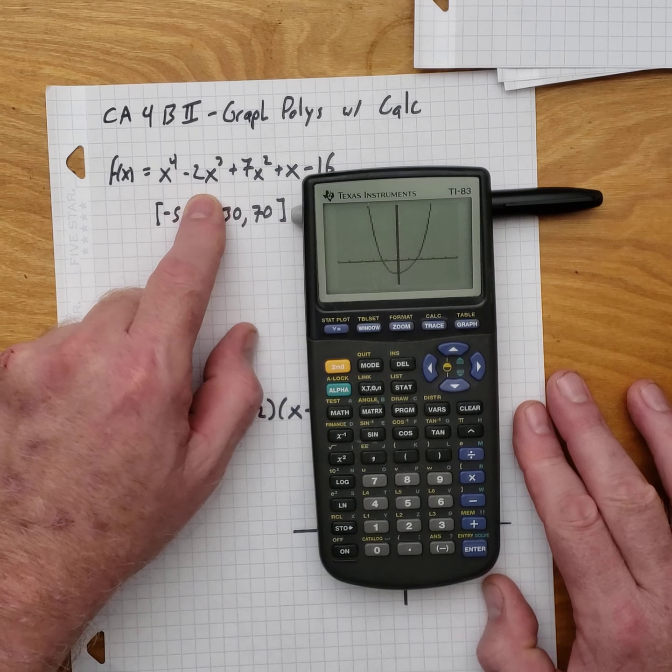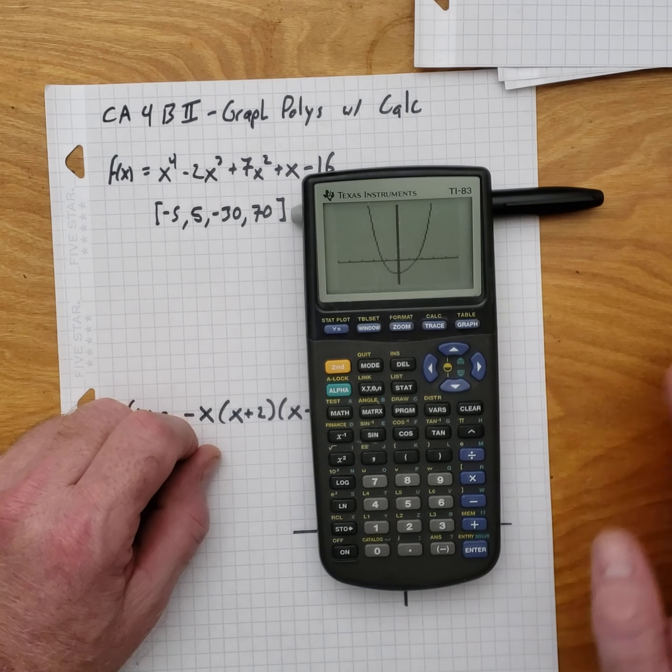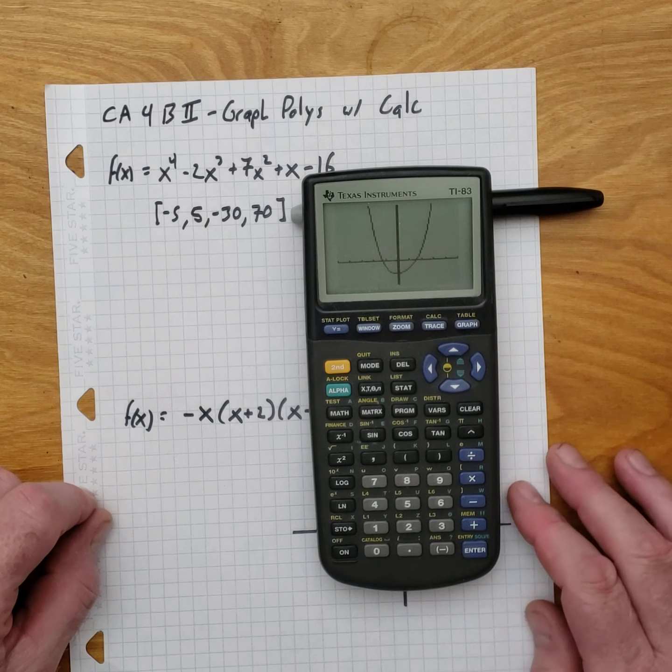If we tried, we would try to factor this. We would not be able to factor this and find the x-intercepts exactly. So we do need to use the technology here.